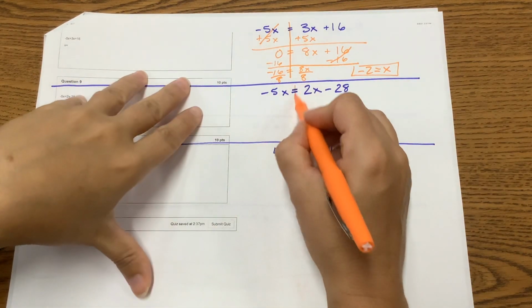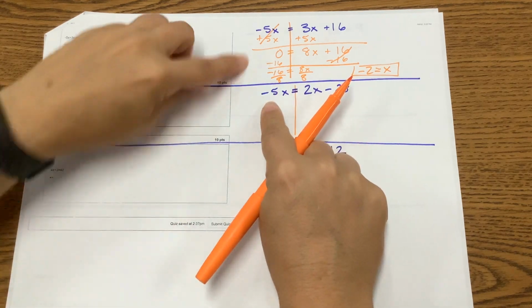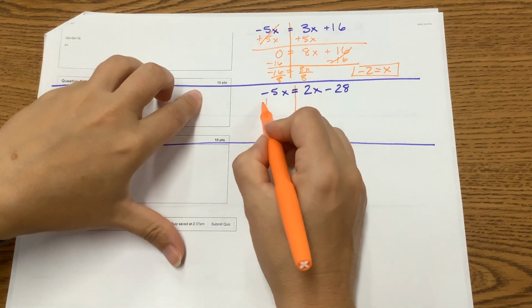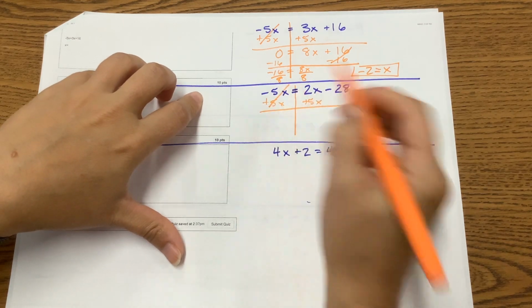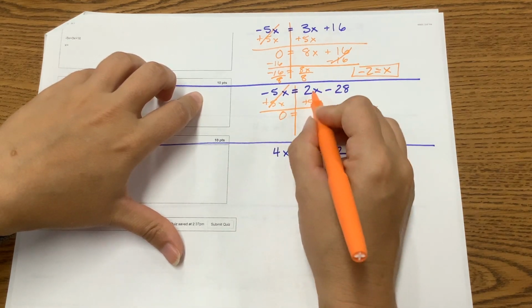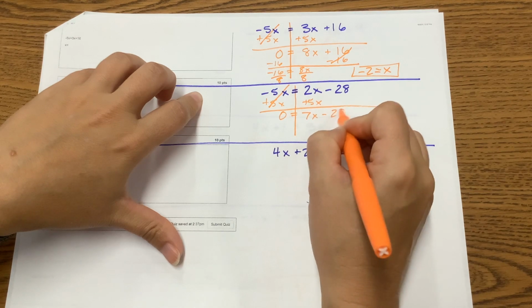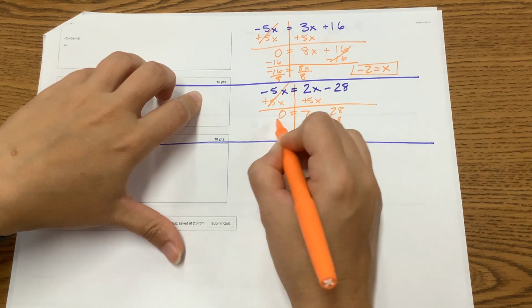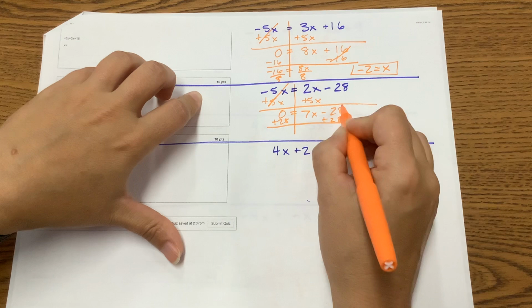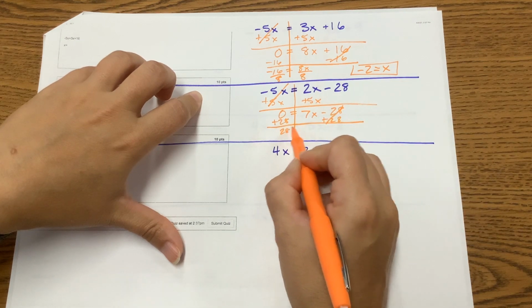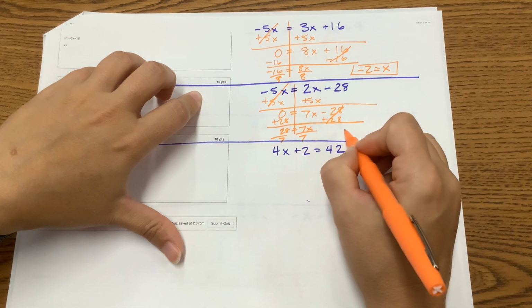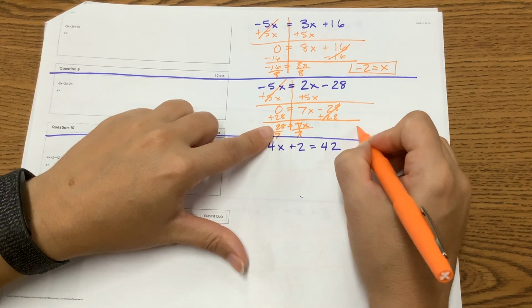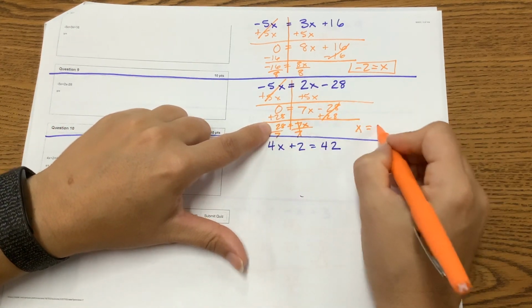Divide by 8. Negative 2 equals x. This one, very similar. First step, add 5x. These cancel. 0. That's 7x minus 28. Move the 28 to the other side by adding it. These cancel. 28 equals 7x. Divide by 7 on both sides. Those cancel, and x equals 28 divided by 7 is 4.